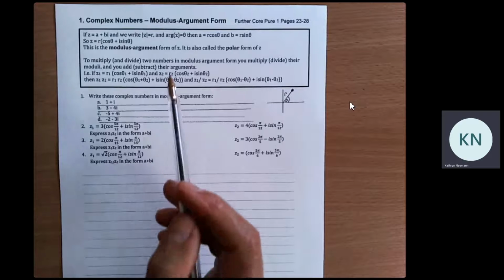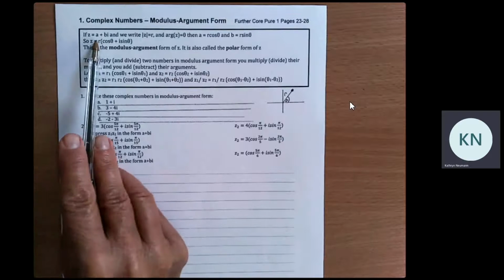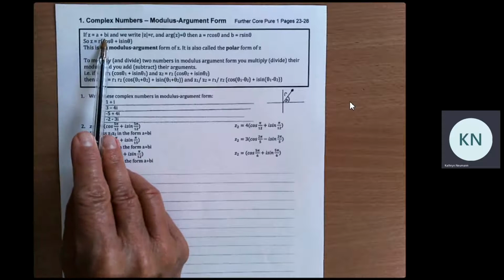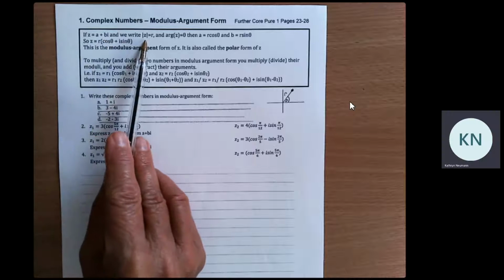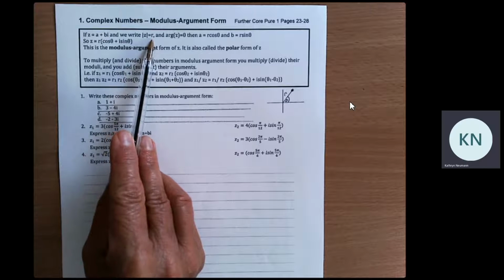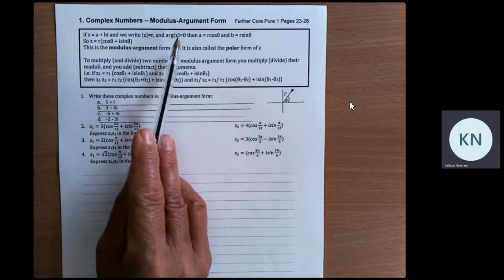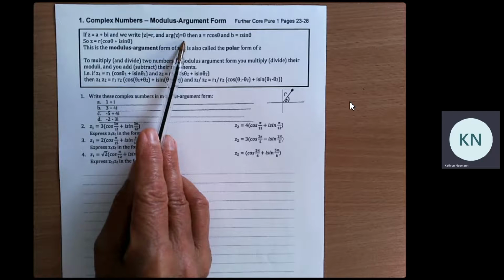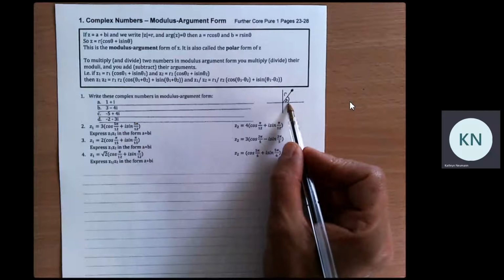So we've got some notes here. We're looking at z being a + bi. Now if we work out the modulus of z, that gives us a value of r, and the argument of z gives us a value of theta. And we could work backwards from that.